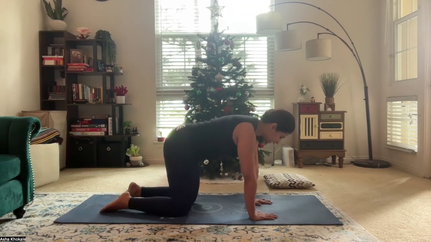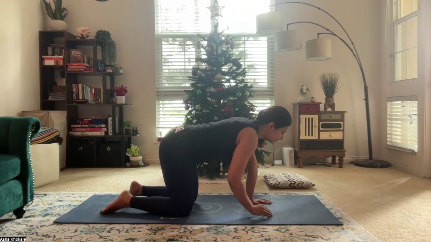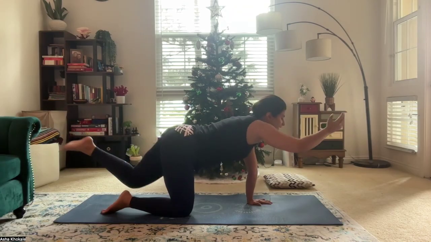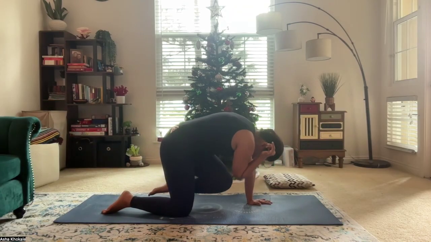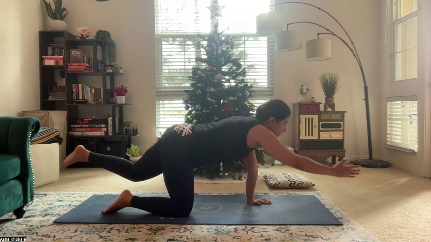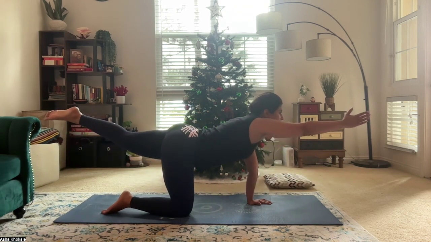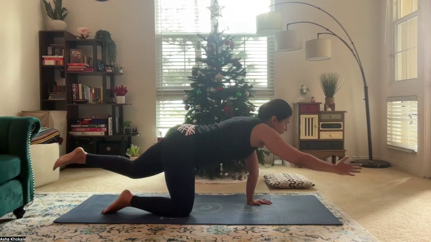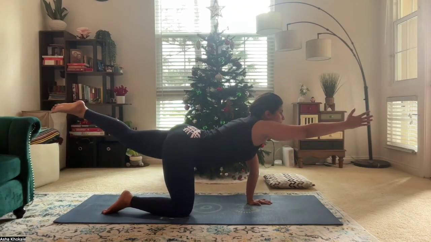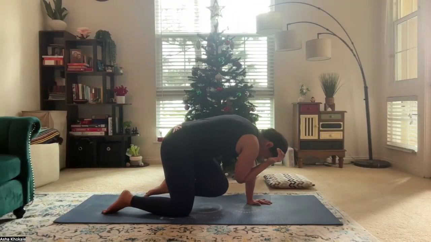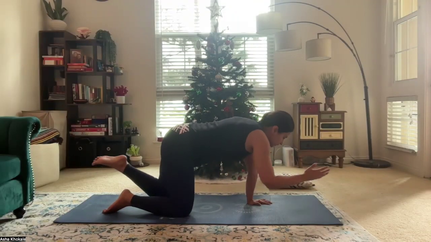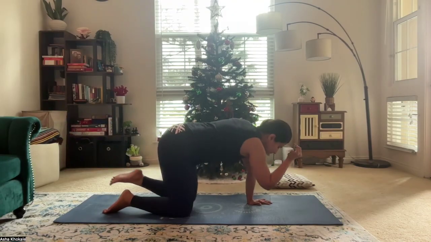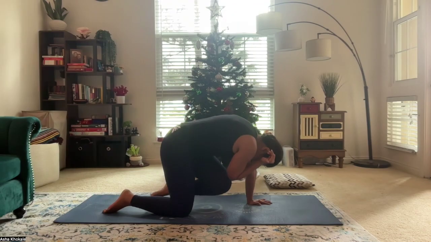Let's do this on the other side. Inhale, lift your left leg and right hand up and look up. Exhale, knee to elbow. Continue for 5 rounds at your own pace. Feel the changes in your legs, in your hips, in your arms.